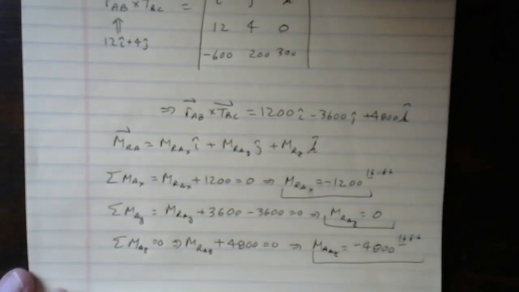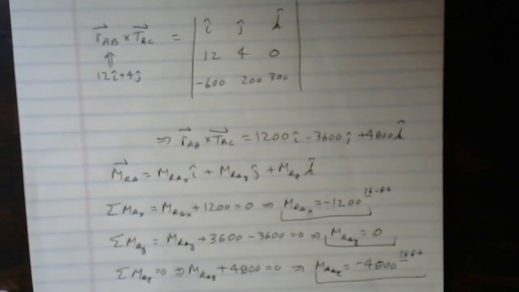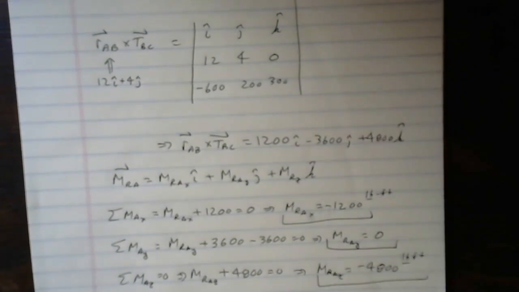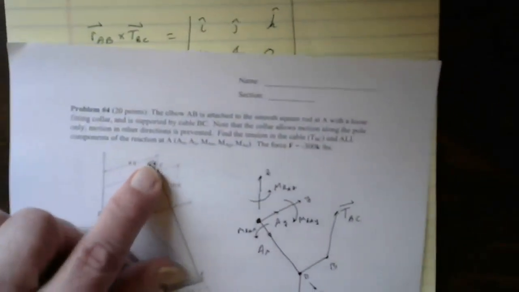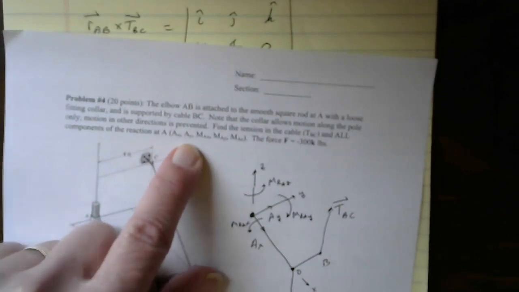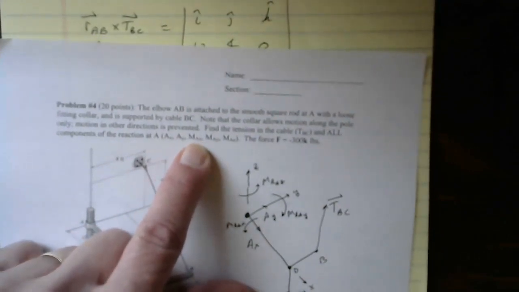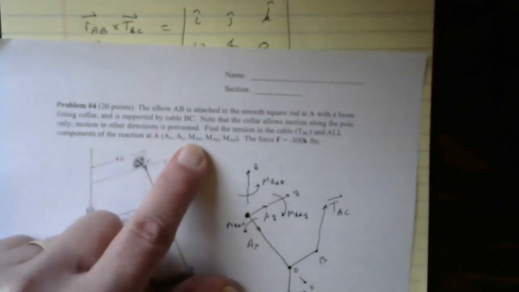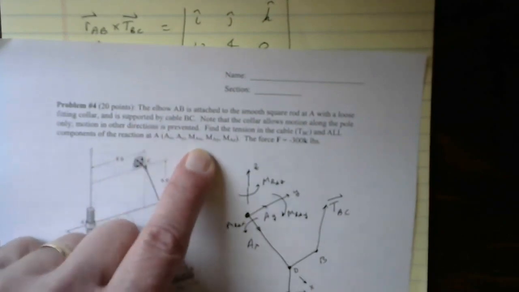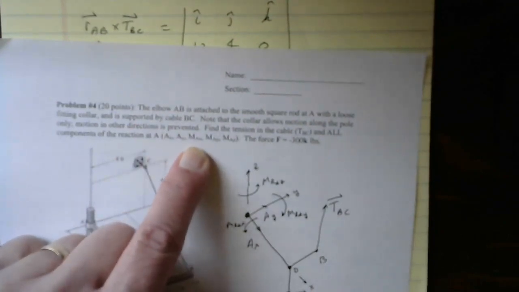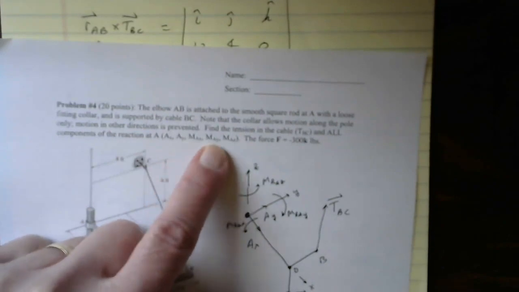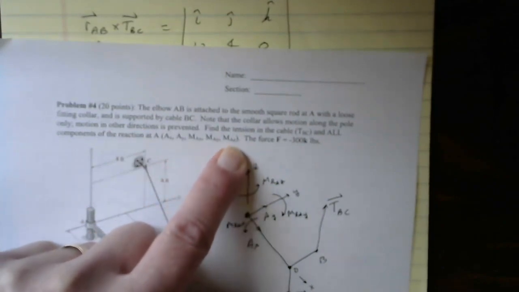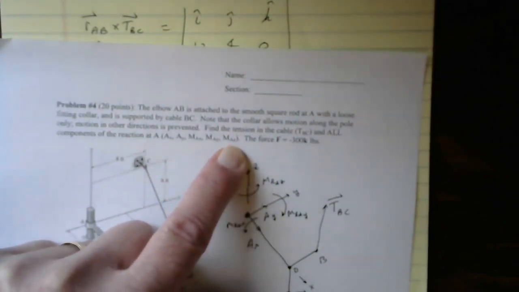I've got the six quantities that I need. Go back to this: A_x, A_y, and the components of the reaction moments. I have an M_RA. I always like to put the R in there to make sure I know that it's a reaction moment. So M_RAx, M_RAy, and M_RAz. So I've got all three of them.